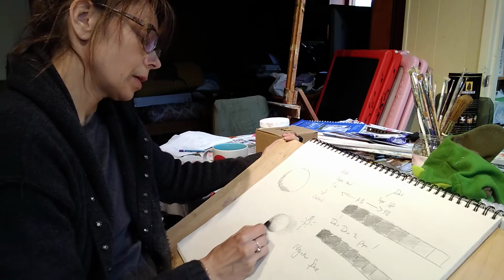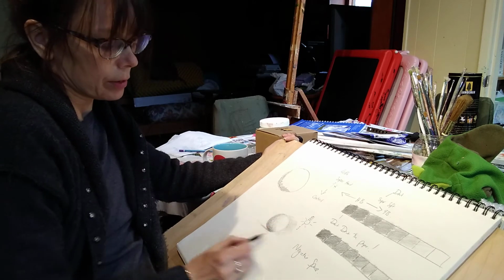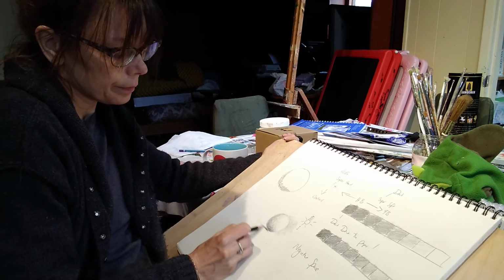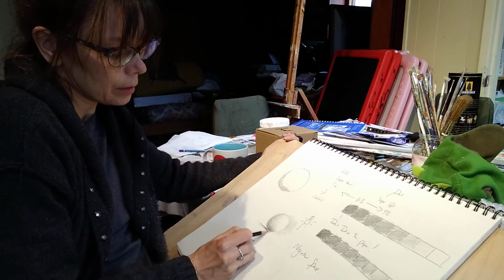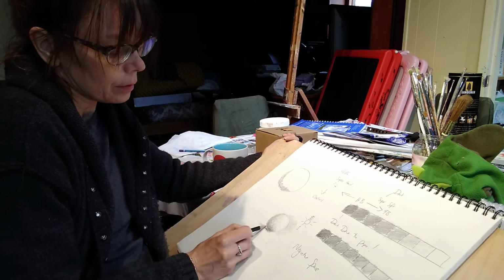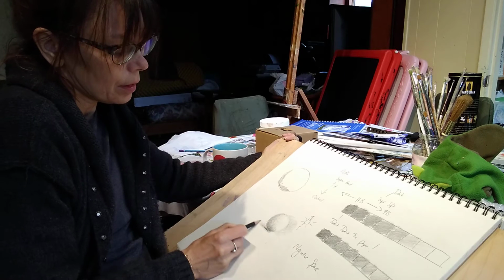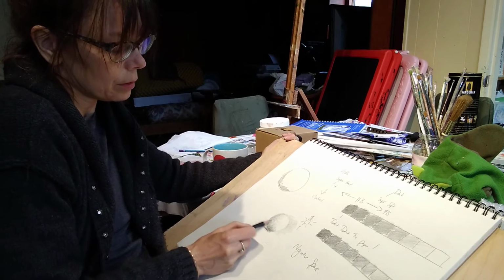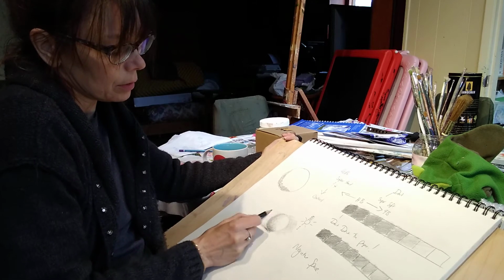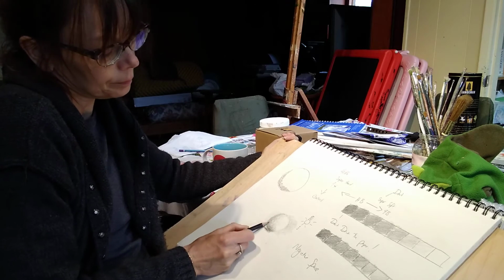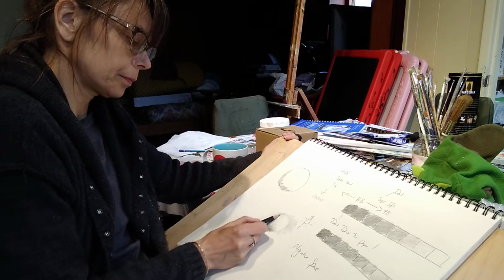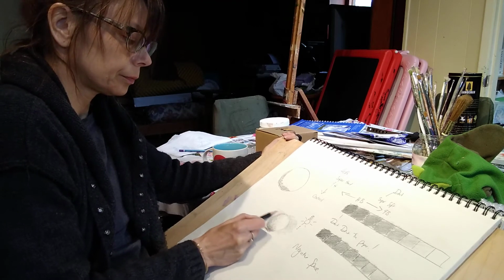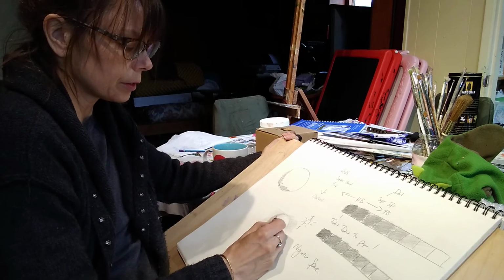Okay, so our light source is right there, so this is going to be darker. The shadow is going to go this way. Okay, and then we can, if we want to, continue with the negative space. Make this a bit darker.